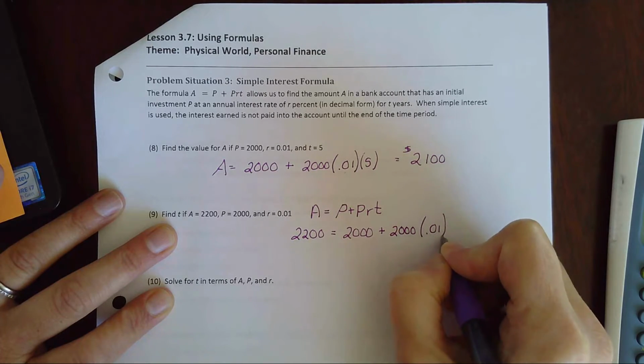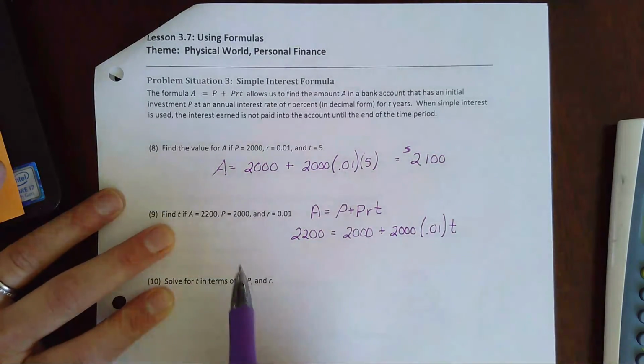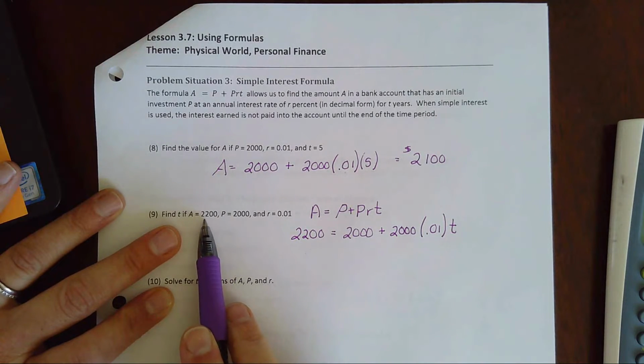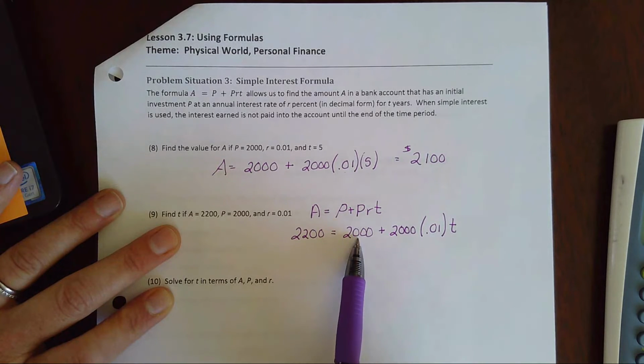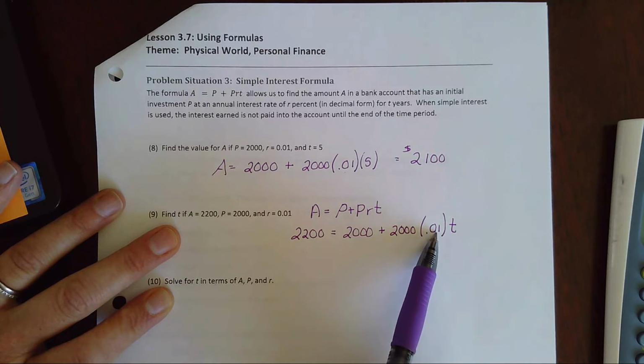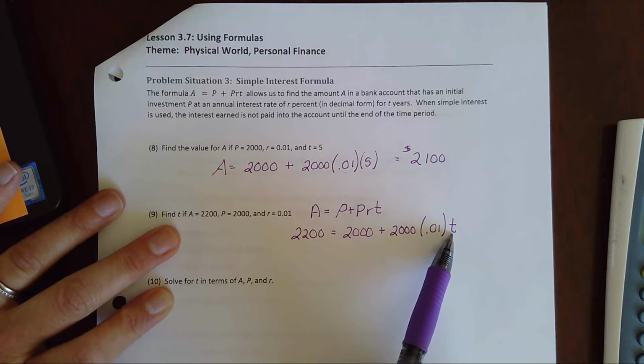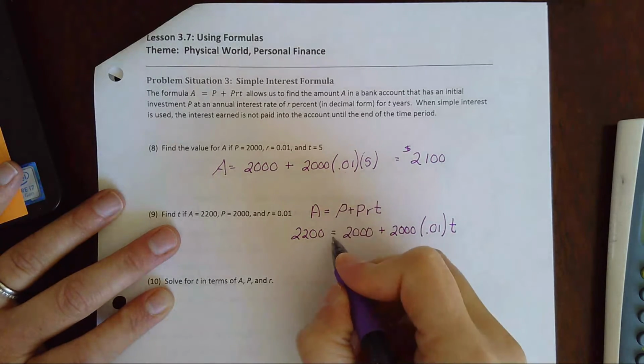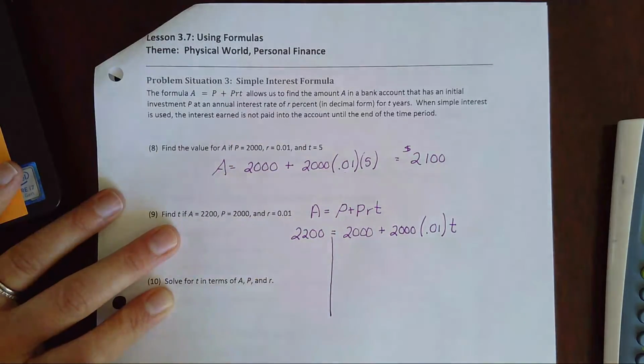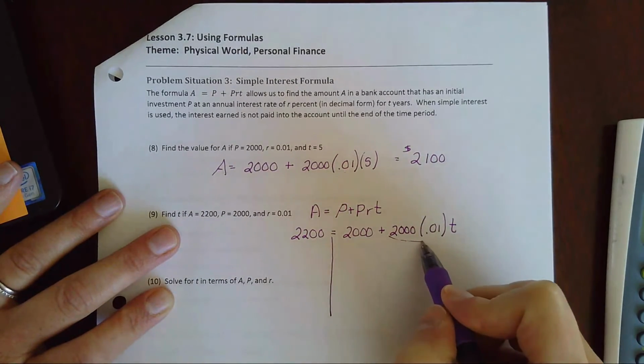Okay, I'm just filling in all the pieces of information. I know the final amount that's going to be in my bank account is $2,200. I've invested $2,000, that's my P, at an interest rate of 0.01, and I'm looking for how long this is going to take. All right, now, the only thing I think I can simplify right now is that.